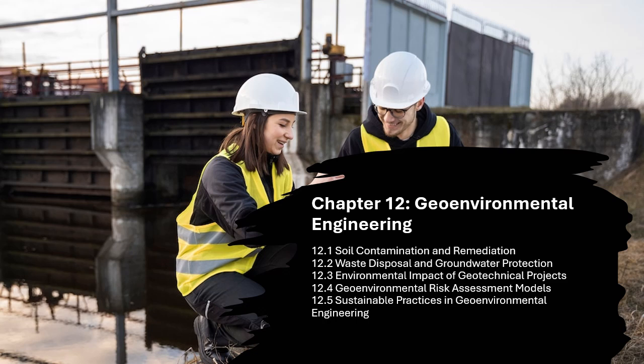Understanding the causes, types, and consequences of soil contamination, as well as implementing effective remediation strategies, is a fundamental aspect of geoenvironmental engineering. In this section, we explore the key concepts related to soil contamination, the sources of contaminants, the effects on the environment, and the various techniques available for remediation and soil restoration.